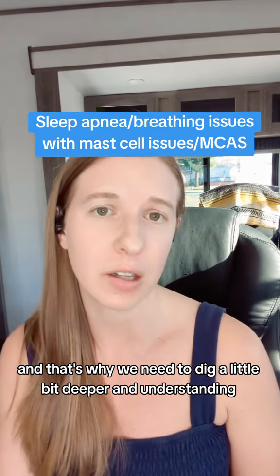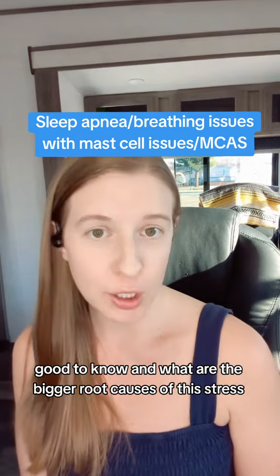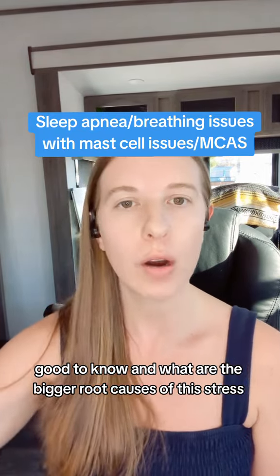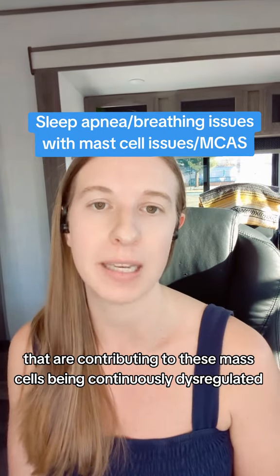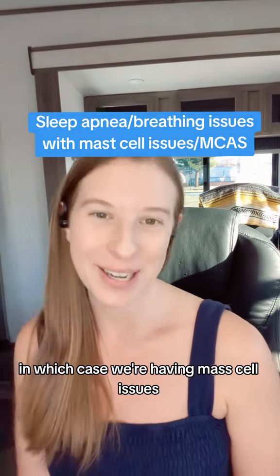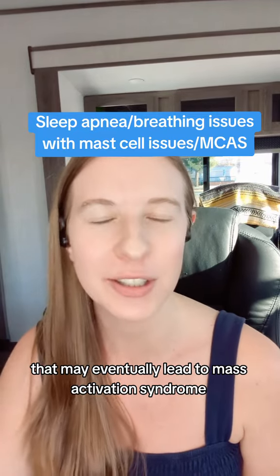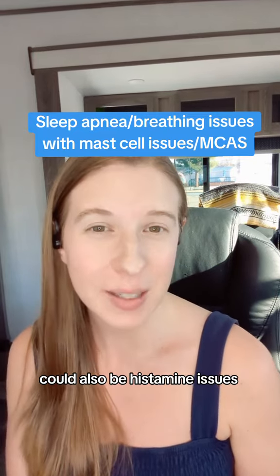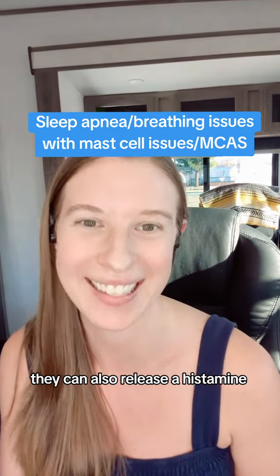That's why we need to dig a little bit deeper in understanding, okay, so we have these mast cell issues, good to know, and what are the bigger root causes of this stress that are contributing to these mast cells being continuously dysregulated, in which case we're having mast cell issues that may eventually lead to mast cell activation syndrome. It could also be histamine issues, because mast cells, sometimes when they're activated, can also release histamine.